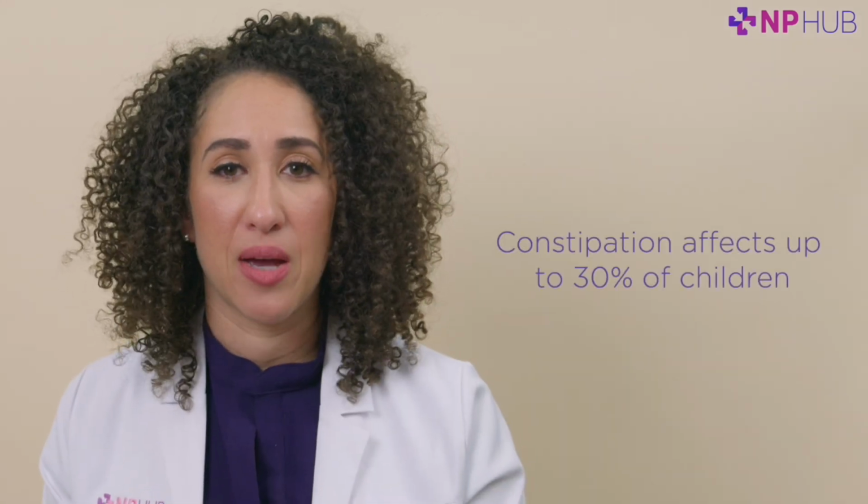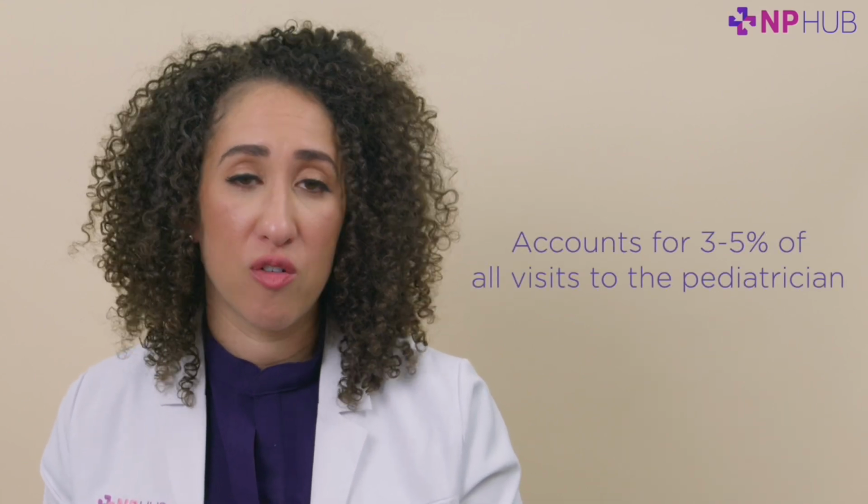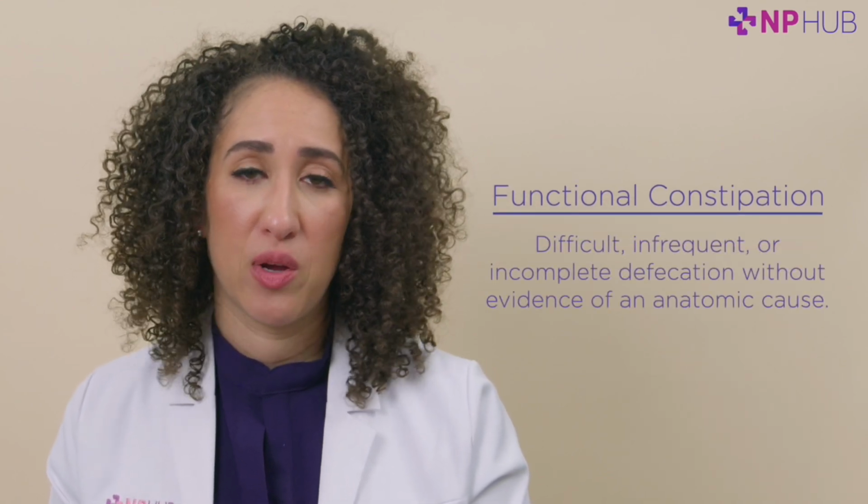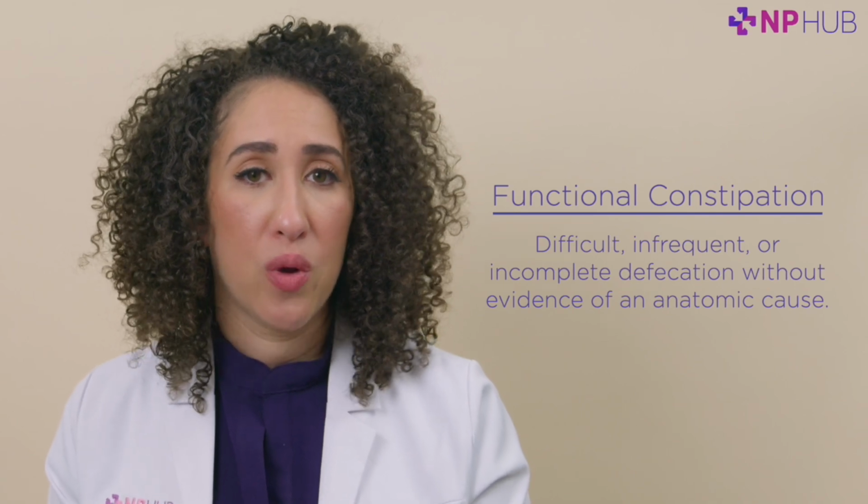We'll first start with the most common pediatric problem, constipation. Constipation affects up to 30% of children and accounts for 3 to 5% of all visits to the pediatrician. Peak prevalence is in preschool, with 95% of cases being due to functional constipation. Functional constipation is the result of painful or unpleasant experience with defecation that the child wants to avoid. Symptoms include difficult, infrequent, or incomplete defecation without evidence of an anatomic cause.